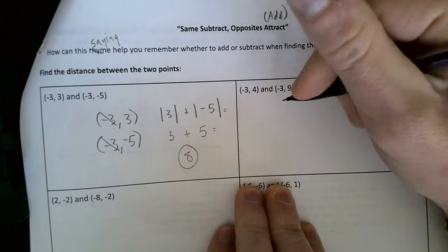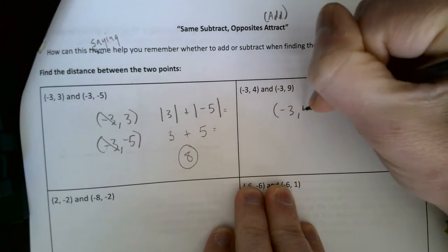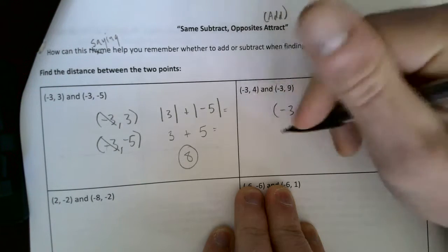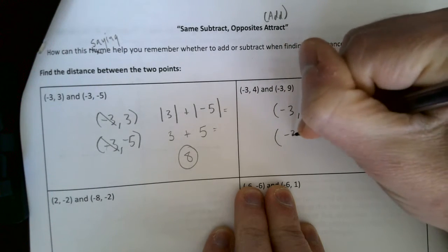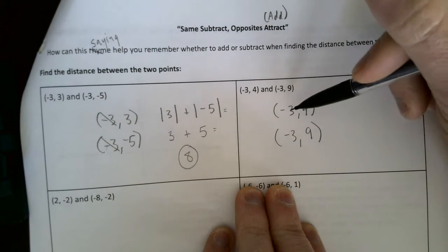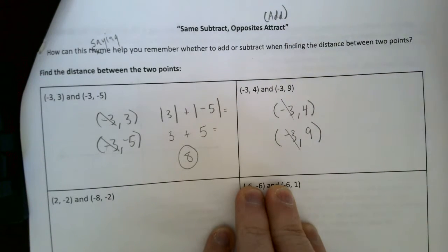Let's stack them. -3, 4, -3, 9. Well, I can already tell they're in the same quadrant because it's a negative, positive, negative, positive. So I'm thinking we're probably going to subtract to find the distance. All right, let's look at these. -3 is the same as -3. We'll cross those off. Then we got 4, 9.